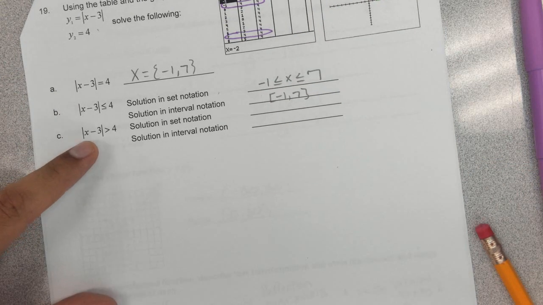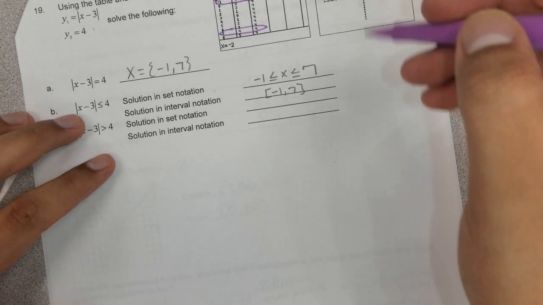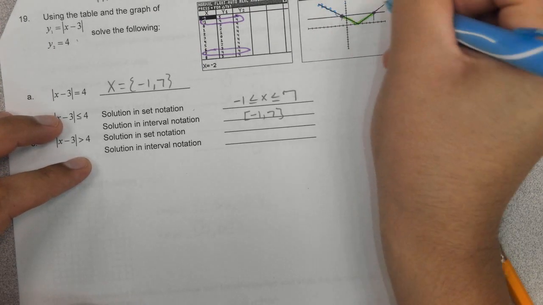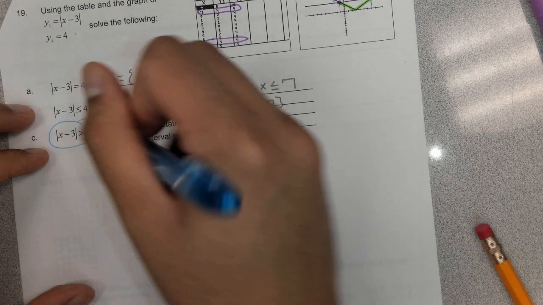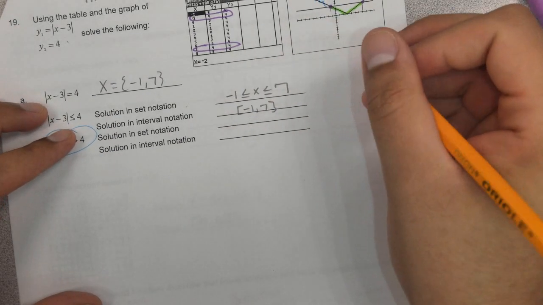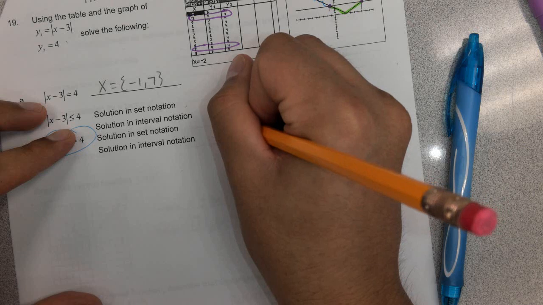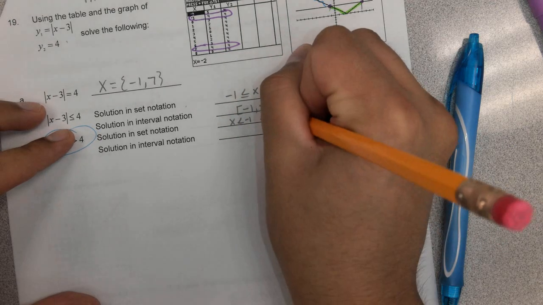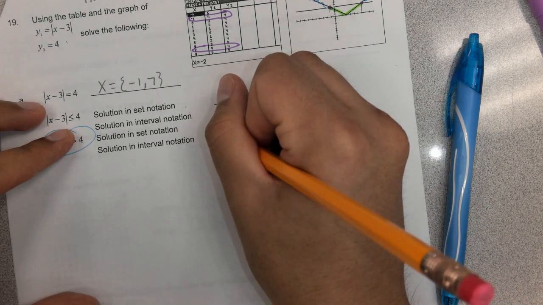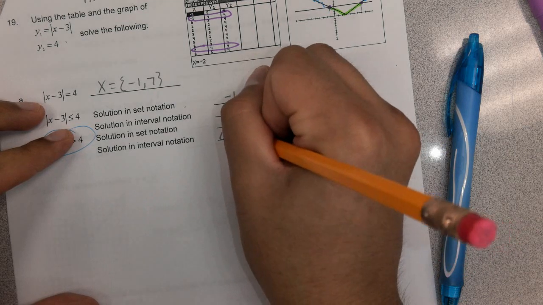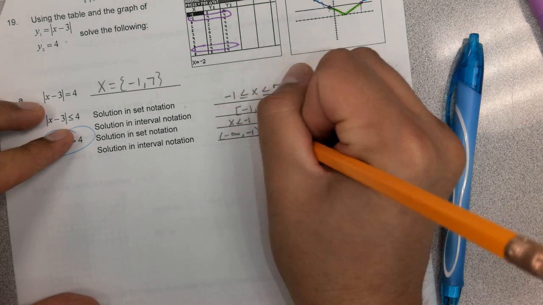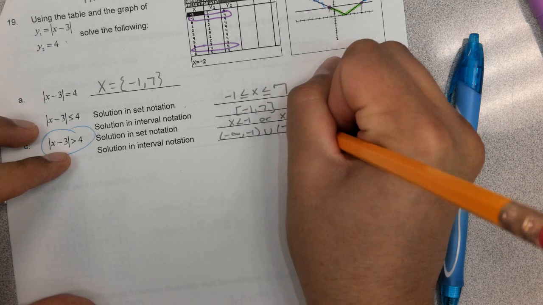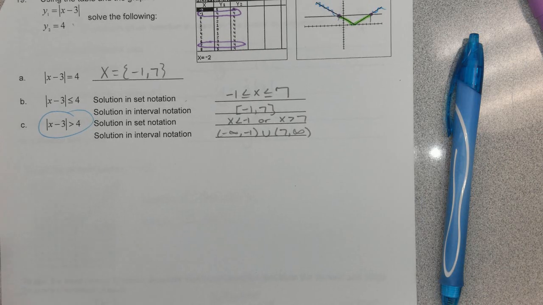Now for this one, it says when is the absolute value graph greater than 4? So when is it above 4? It would be right here. So the notation would be x is less than negative 1 or x is greater than 7. In interval notation, this would be from negative infinity to negative 1, parentheses, because it's just greater than, union 7 to infinity. That's the end of our review.